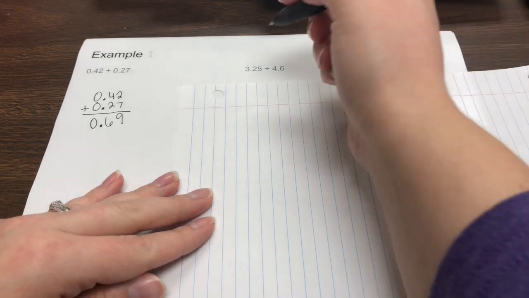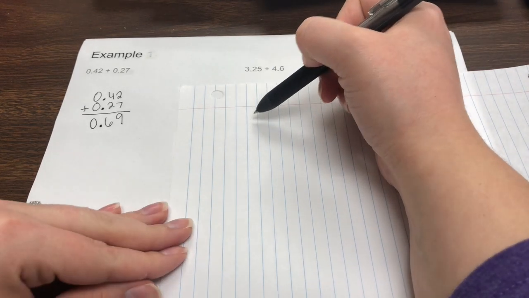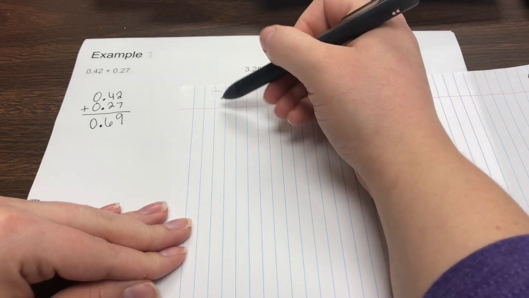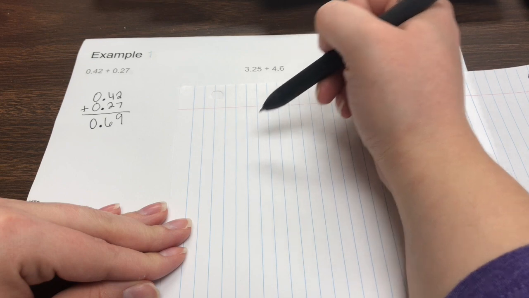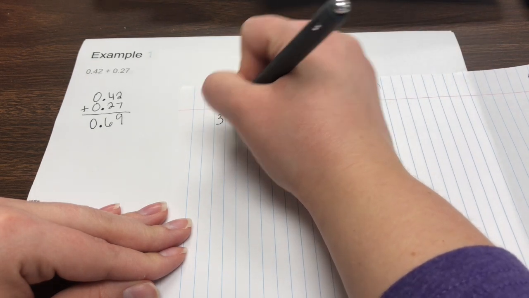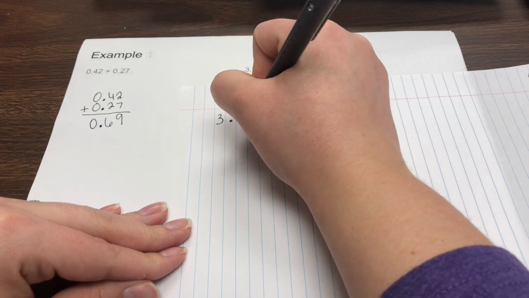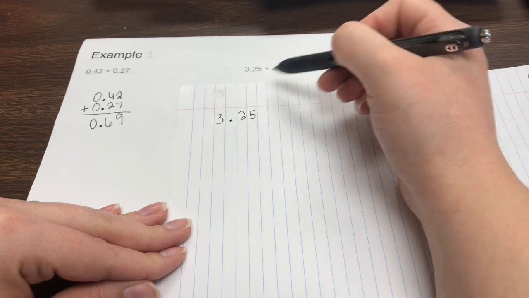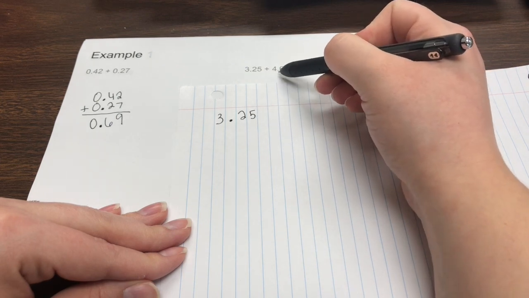Then you're going to write your numbers, and each number is going to go into one of these lines. So the blue lines on your paper are going to be separating those numbers. I'm going to have 3 and 25 hundredths. And notice that I put each thing in the box. Now remember, I am going to line up my decimals.